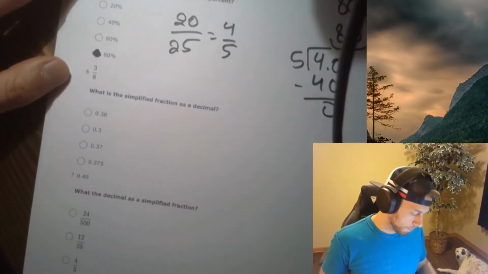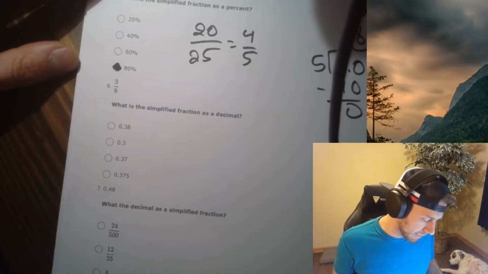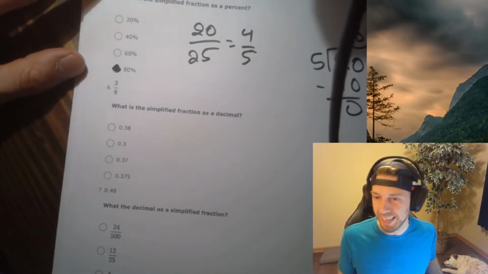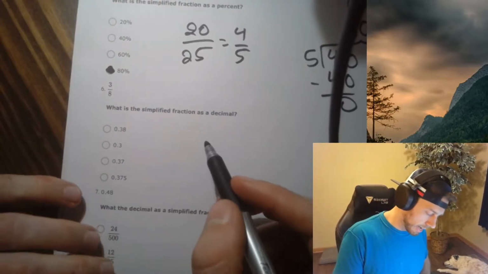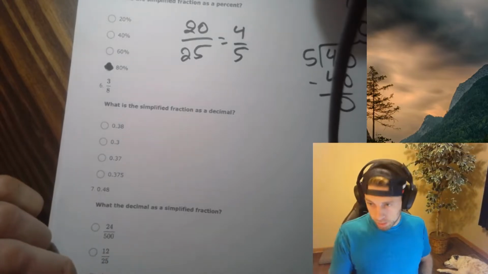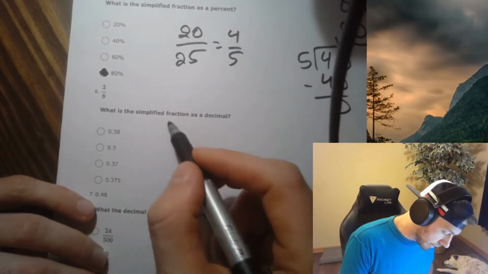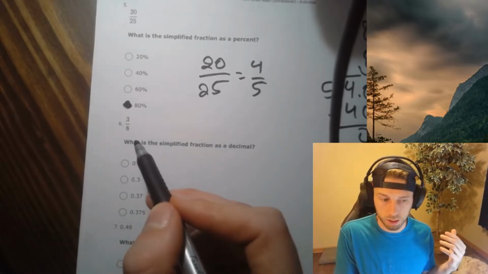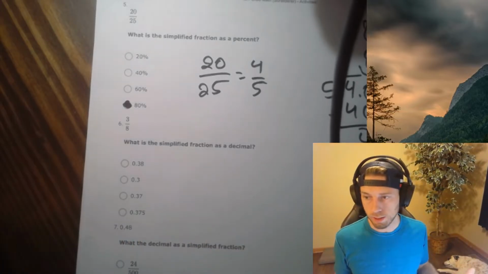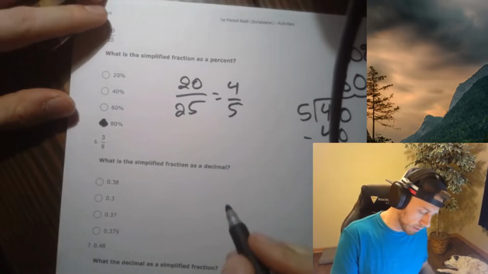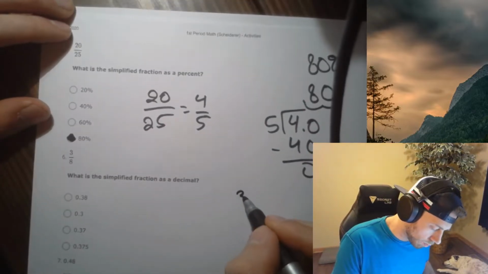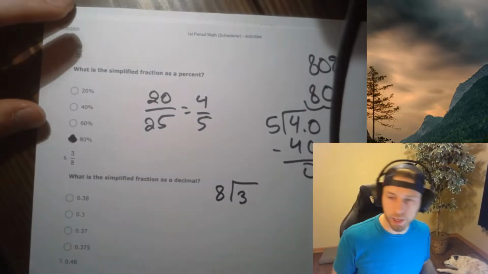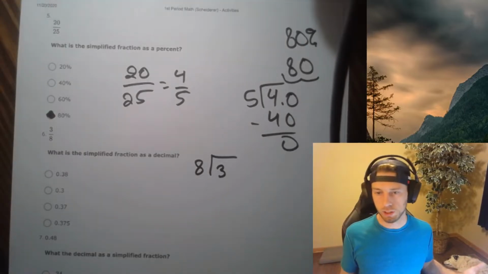Number 6. What is the simplified fraction as a decimal? 3/8 as a decimal. Now, this one, the problem with 3/8 as a fraction is that 8 does not get to a power of 10 or 100 easily. So the best way to handle this one is going to be to divide it. This one doesn't divide very quickly, but it will be the best way to find the answer to number 6 here.